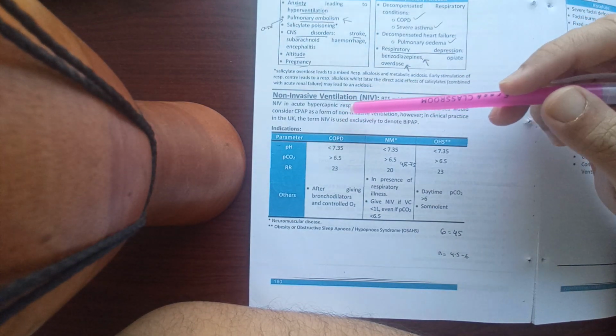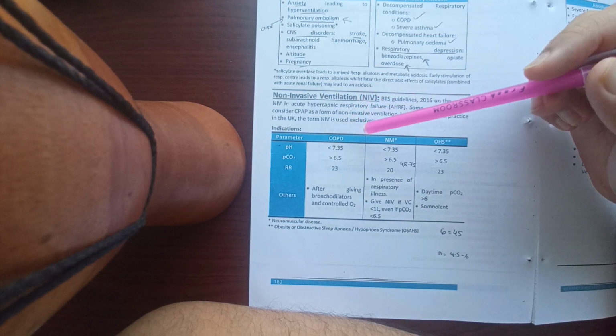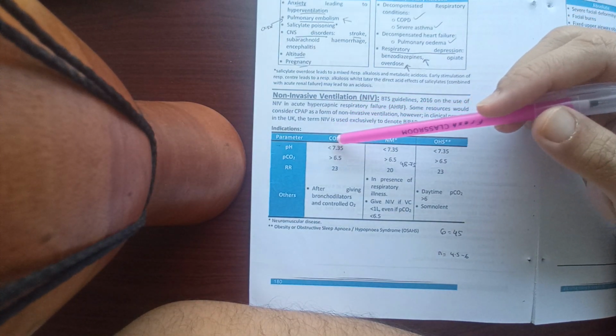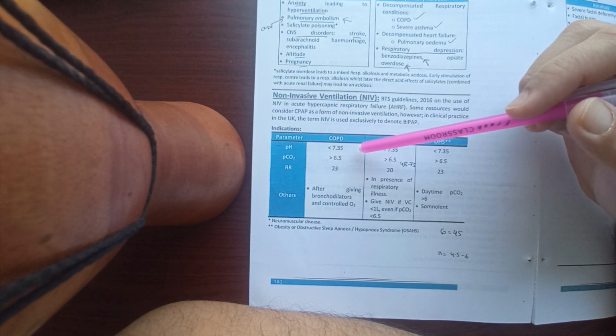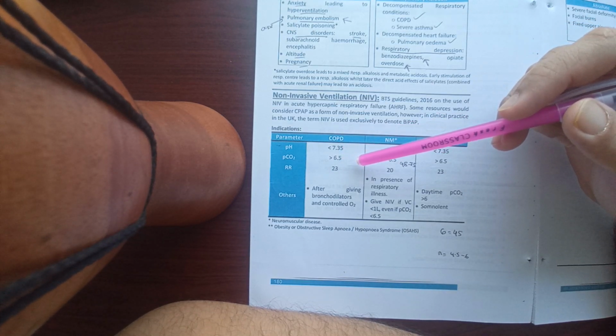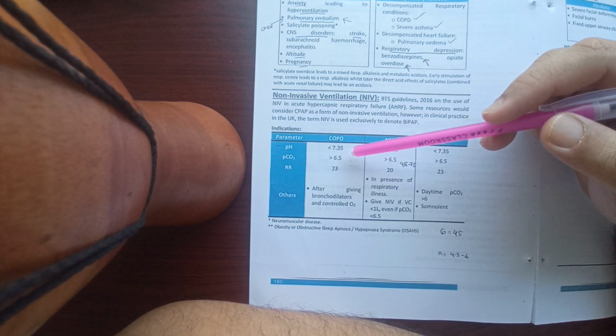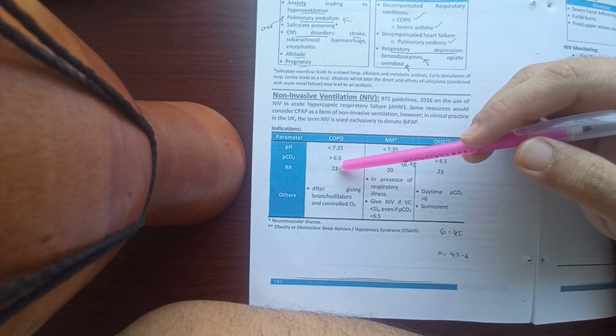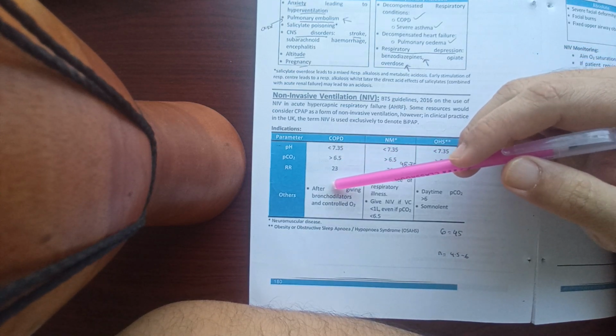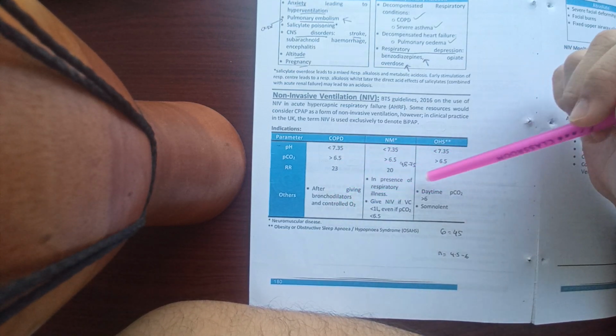Indications for BiPAP may be pH less than 7.35, PCO2 more than 6.5 kPa, that is 48.75 mmHg. 35 to 45 is normal, so more than 6.5. Respiratory rate more than 23, after giving bronchodilators and controlled oxygen.